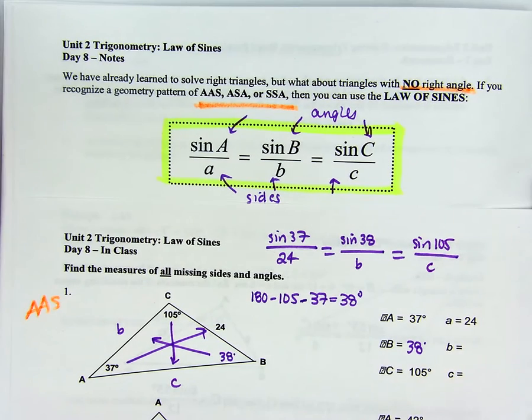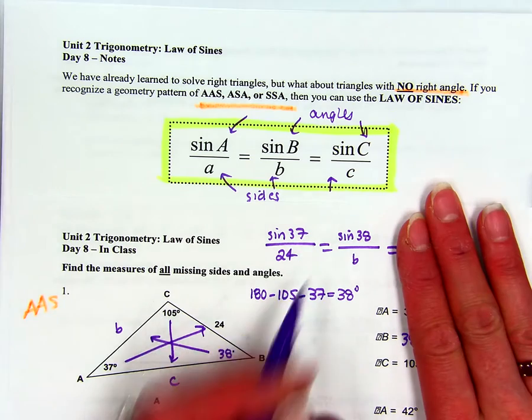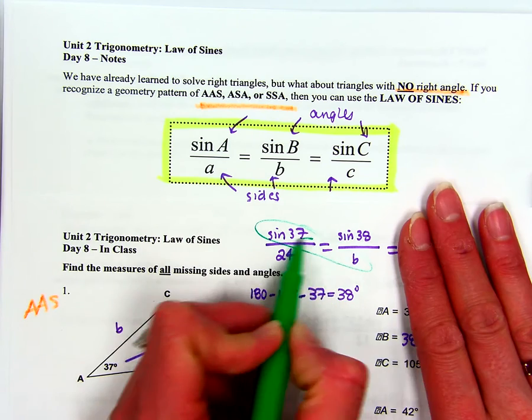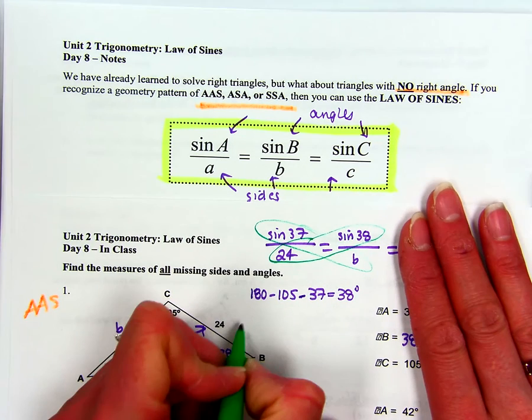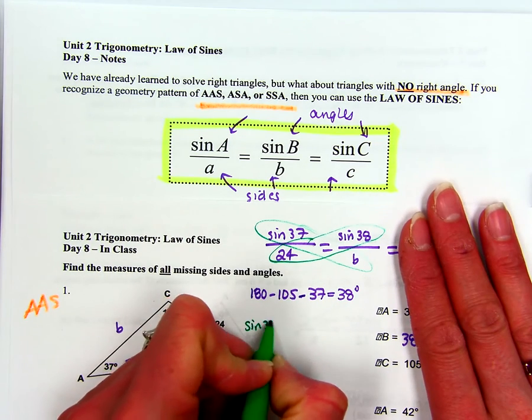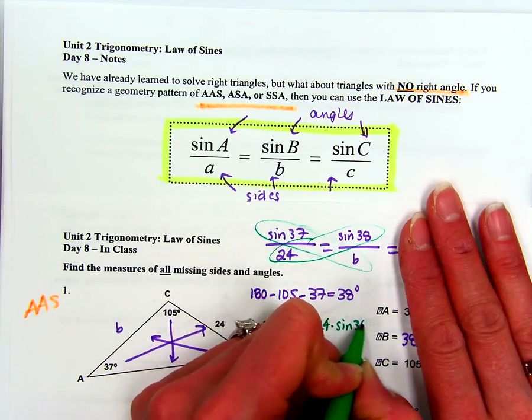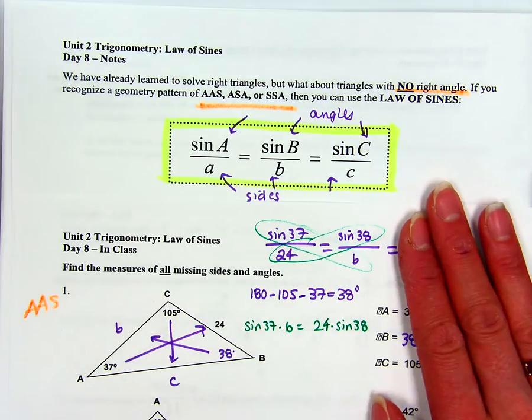All right, so now how do we solve this? You're going to pick two fractions to cross multiply. So I'm just going to pick these first two fractions. And if you remember cross multiplying back from algebra, you just multiply this diagonal times this diagonal and set them equal to each other. So we have sine of 37 times B equals 24 times sine of 38. All right, so we need to get B by itself. How do you do that?